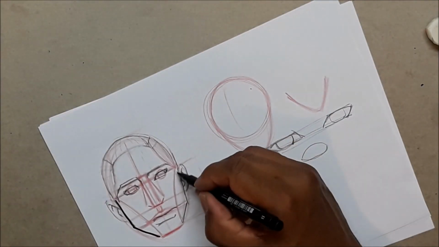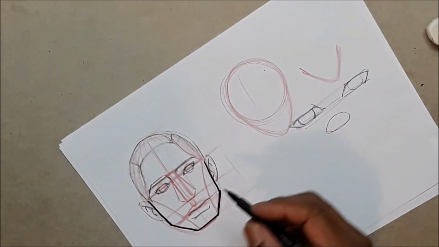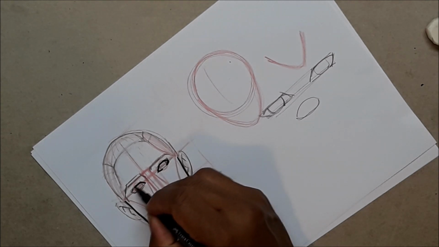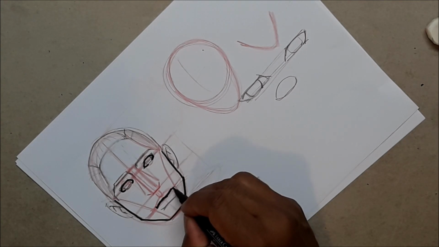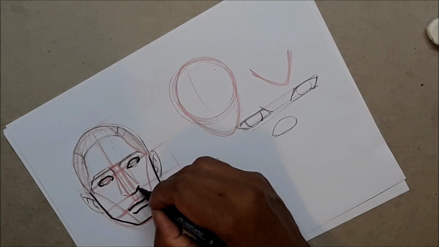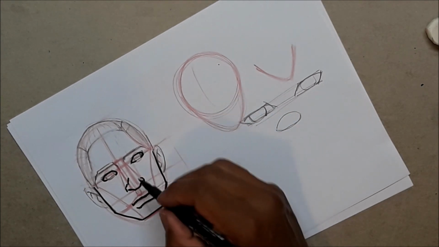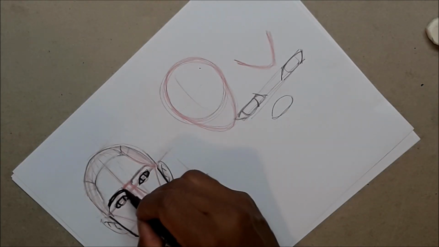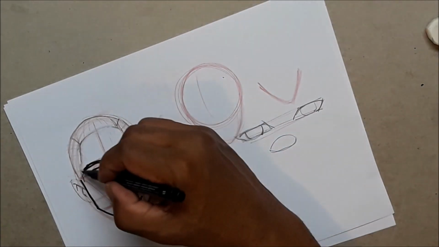So if I inked it, I'll just ink it and then show you what I came up with. But you're doing the structure, and once you finish the structure of the face, then you do however you choose to do. And just do the head.